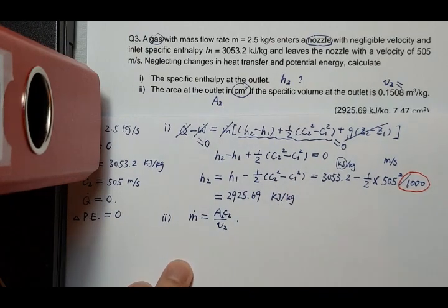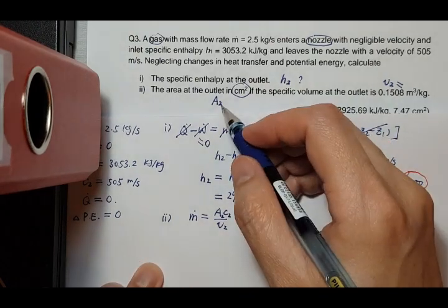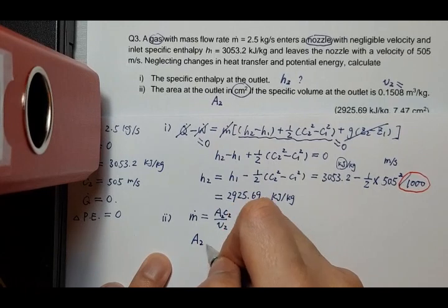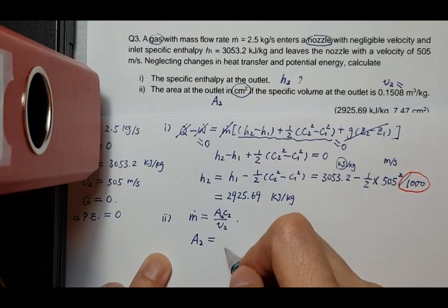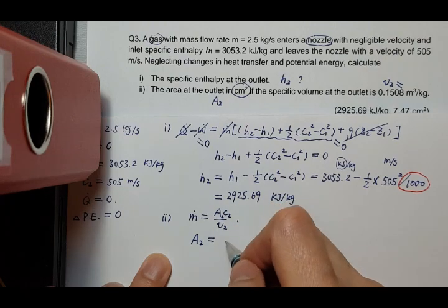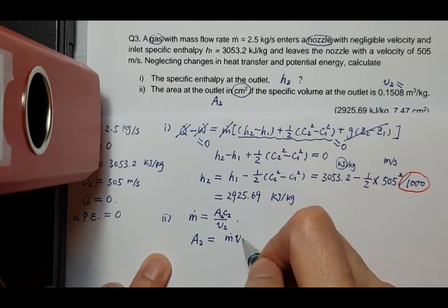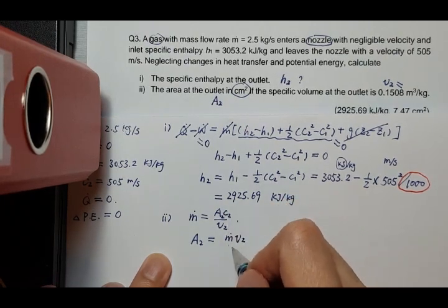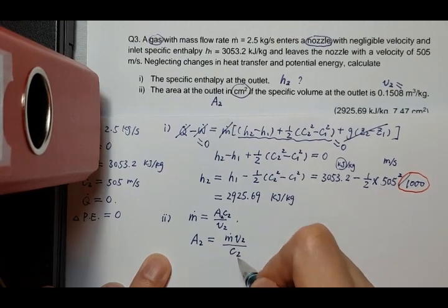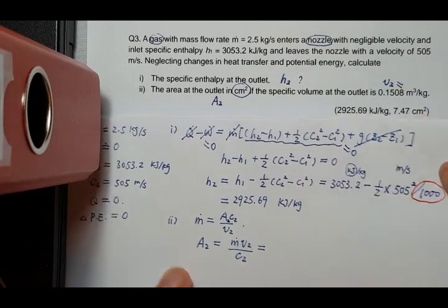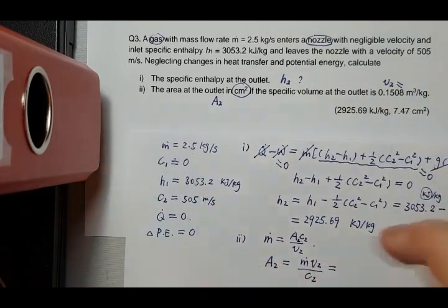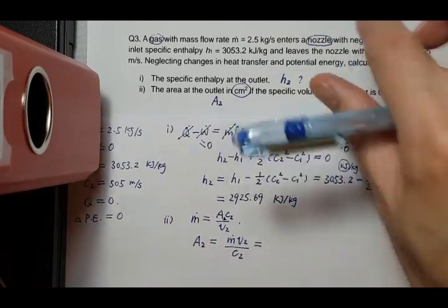So we're looking at A2 now. So I'm just going to rearrange it. Okay, I can multiply V2 on both sides, and then I will divide by C2 on both sides. So we'll get A2. Okay, m dot is here, 2.5 kilogram per second.